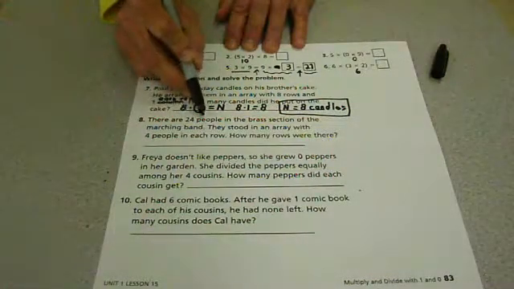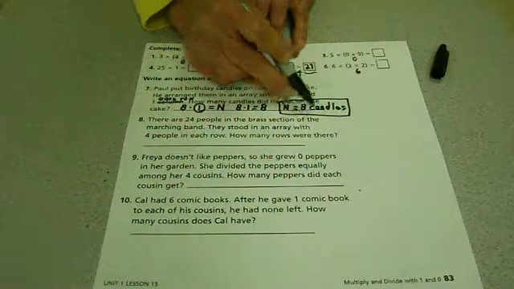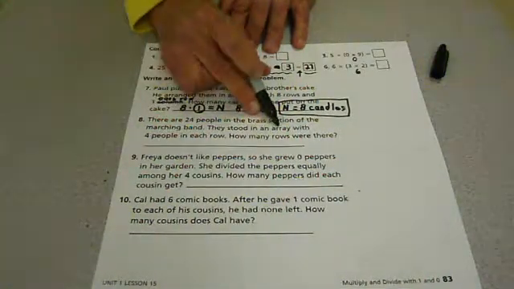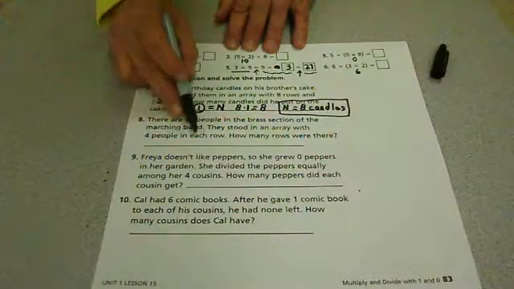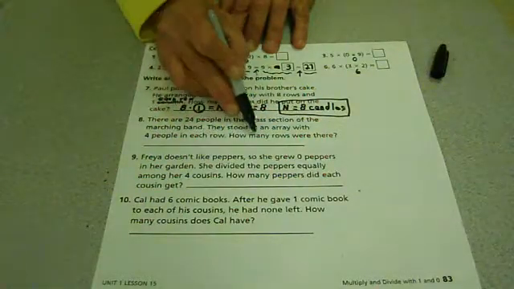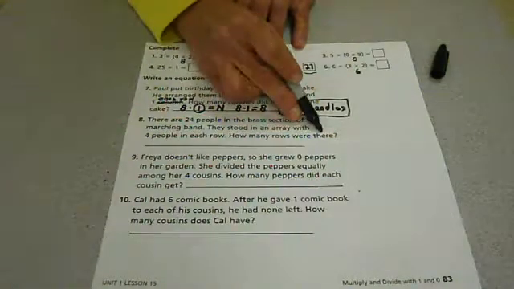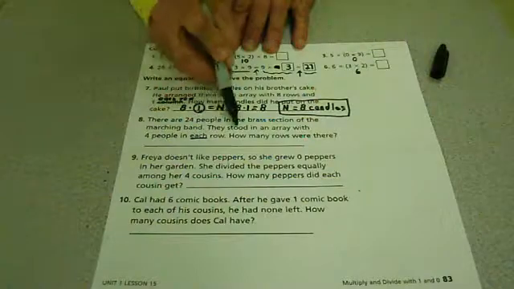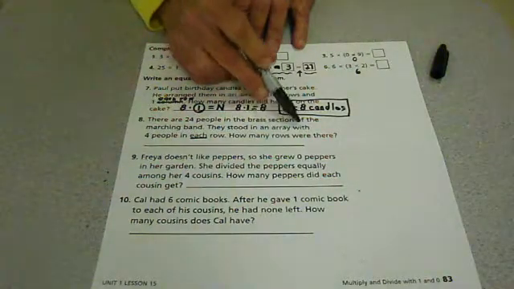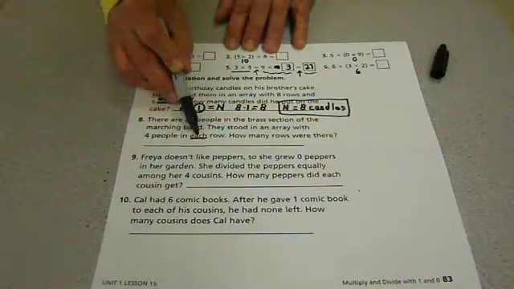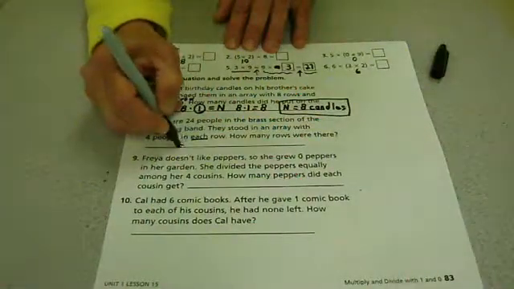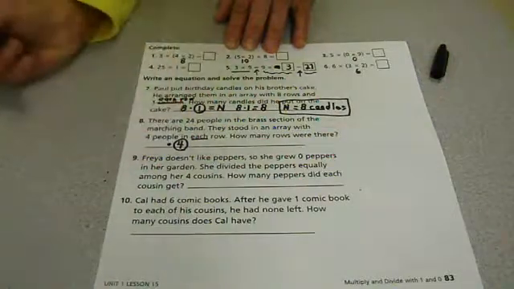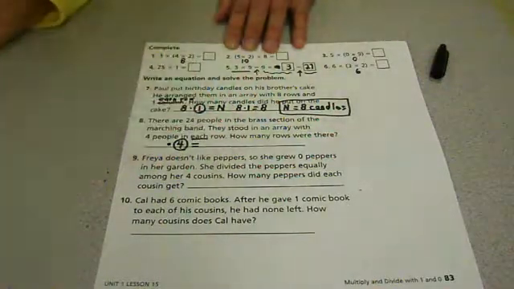There are 24 people in the brass section of the marching band. They stood in an array with 4 people in each row. How many rows were there? Well, here's my each. Let's read that again. They stood in an array with 4 people in each row. So I know I have 4 as my each. I can put my multiplication sign there, put my equal sign there.